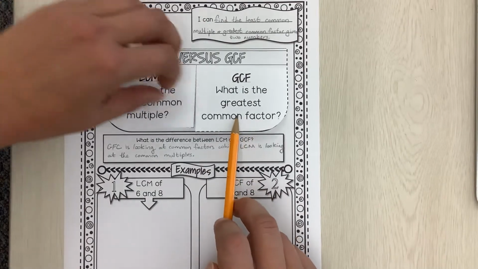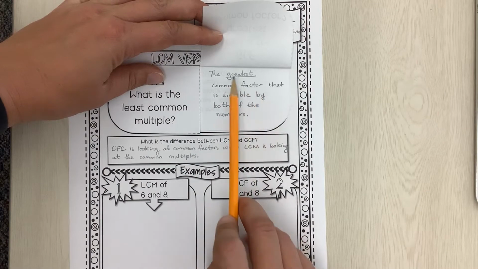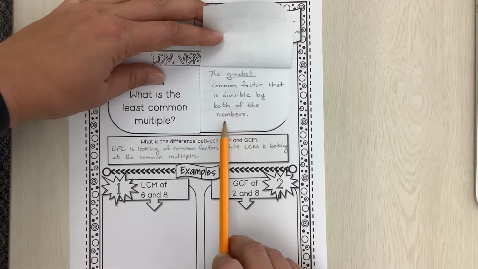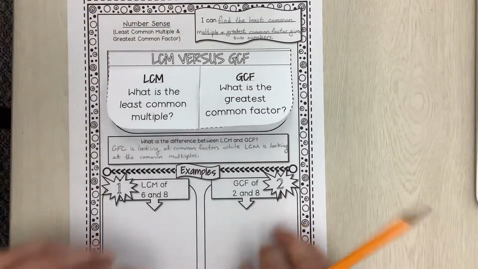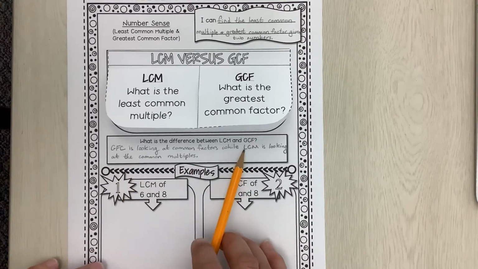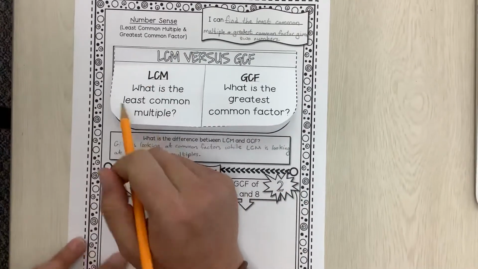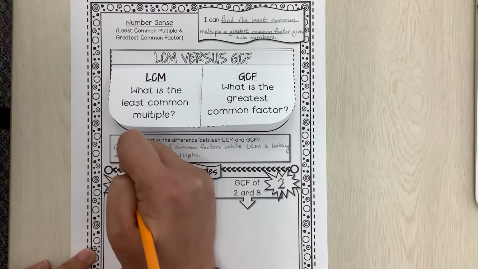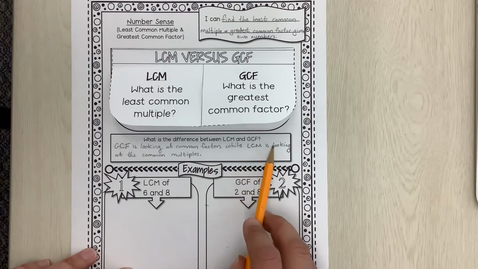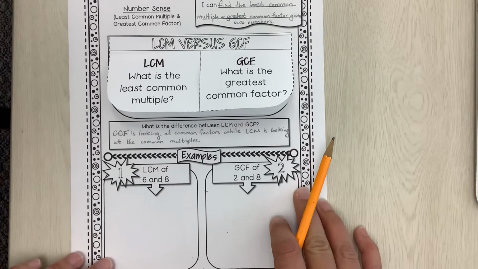Okay, so what is the greatest common factor? The greatest common factor is the largest number that is divisible by both of the numbers. So let's do some examples here. It says, what is the difference between LCM and GCF? Oh, I wrote it wrong here. GCF is looking at common factors, while LCM is looking at the common multiples. So again, that might sound a little confusing, so let's do an example.